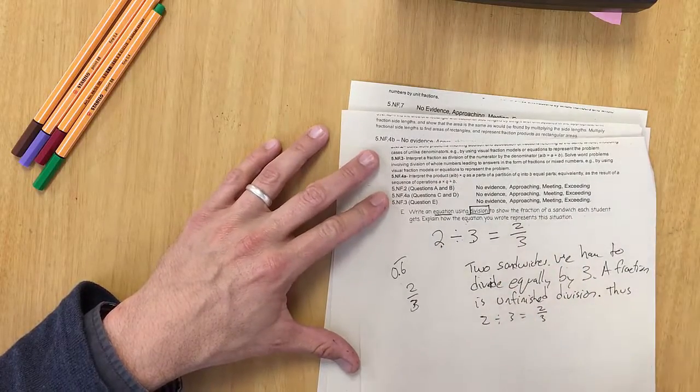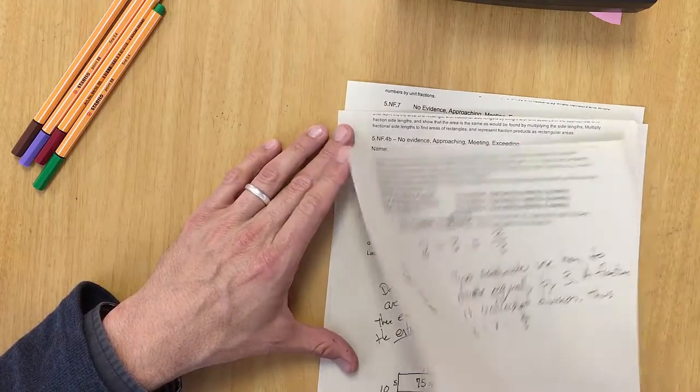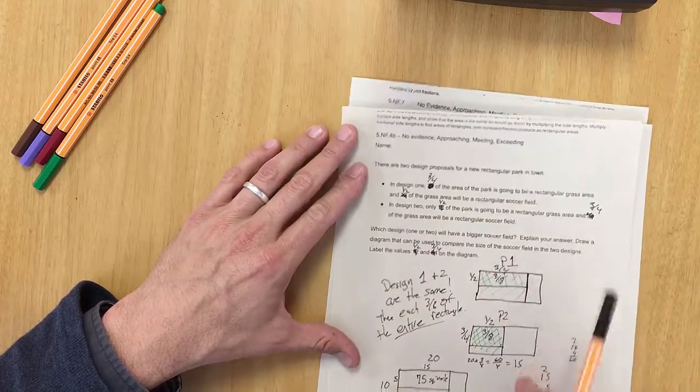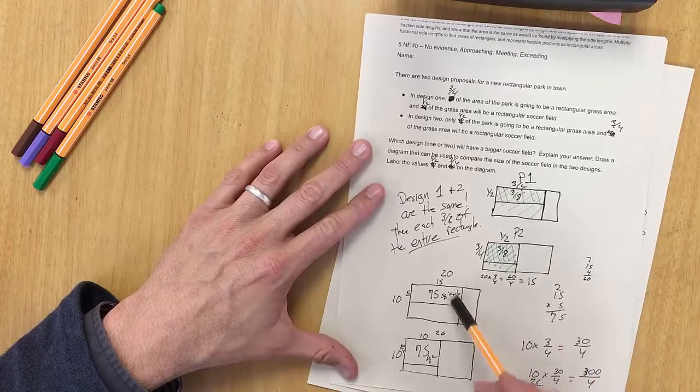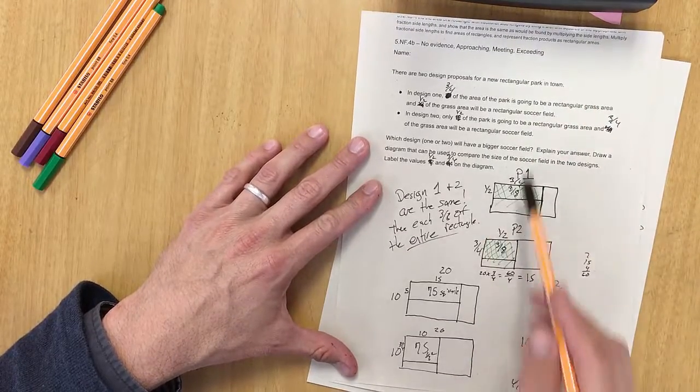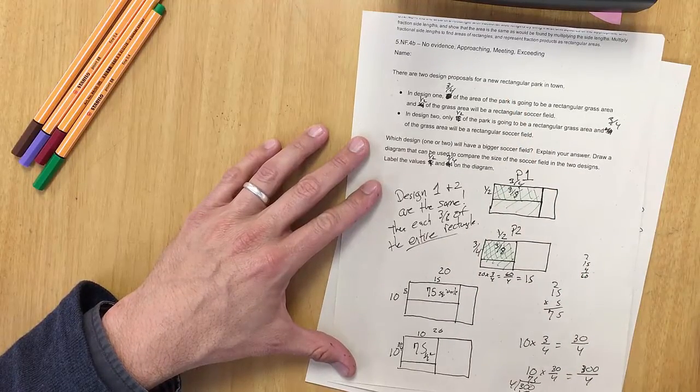All right, so look at each question and grade yourself as to where you think you fit. For this one, it's just one standard, meets the whole thing. Again, what did you do? Probably if you did what I did and proved it with numbers, that would be exceeding. If you just did this and said they were equal, they would be meeting. Okay.